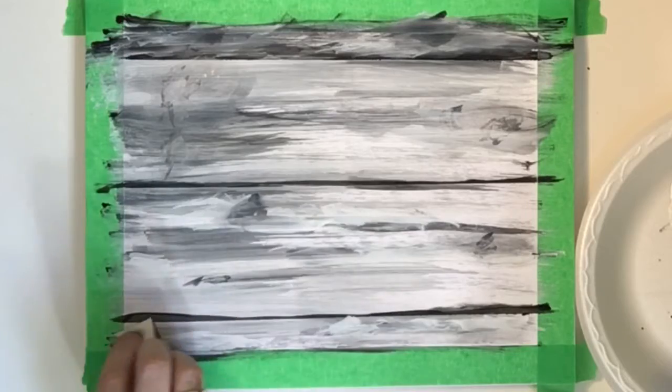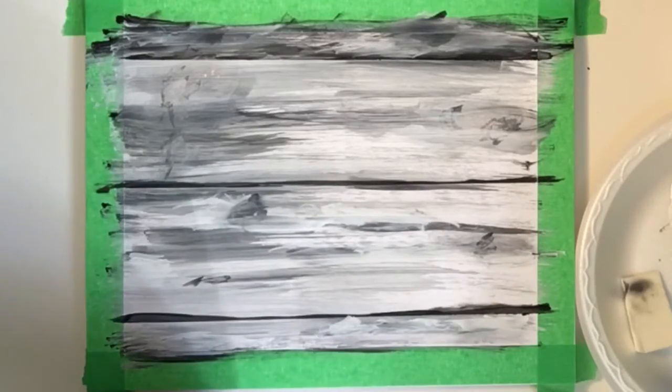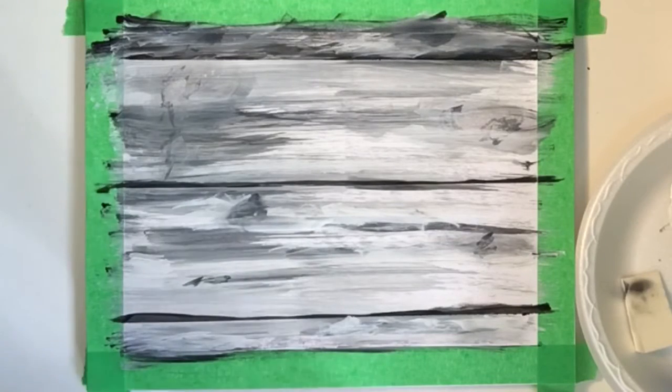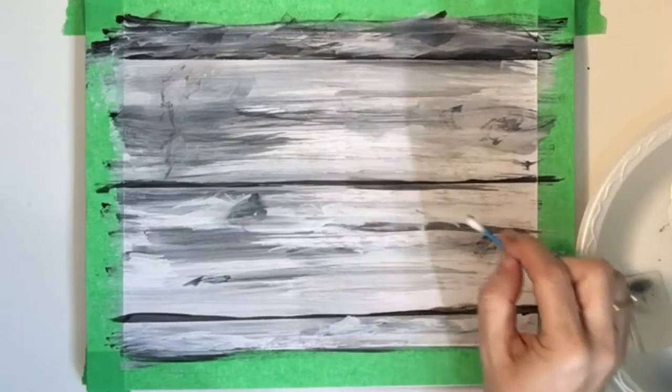To add even more minute details, we're going to take our Q-tips now and dip them into the black paint so we can more define our little knot holes and cracks. So keep repeating this process with the black and the white until you're happy with it.